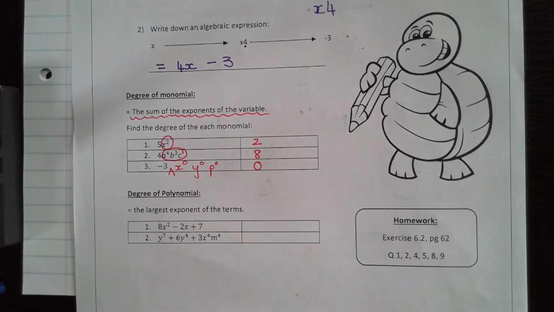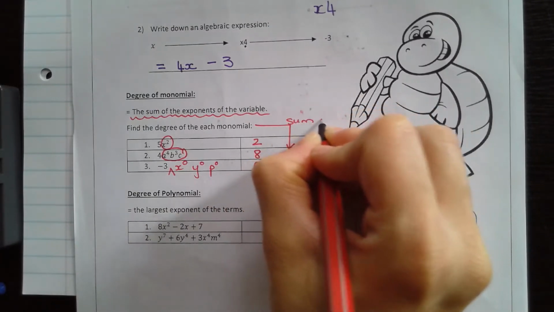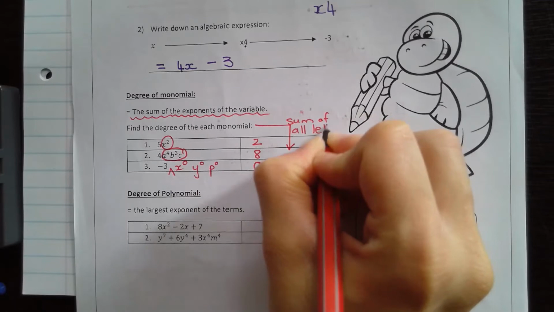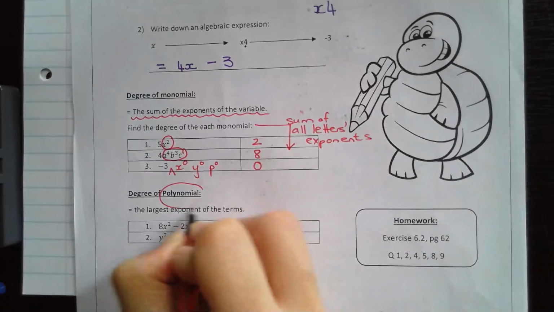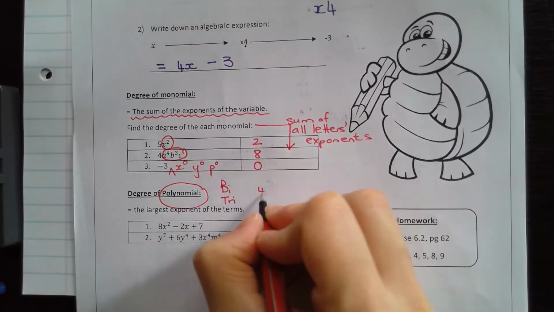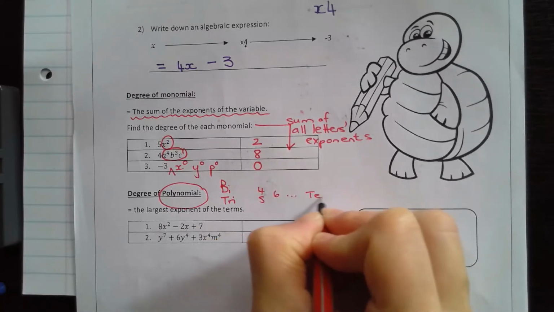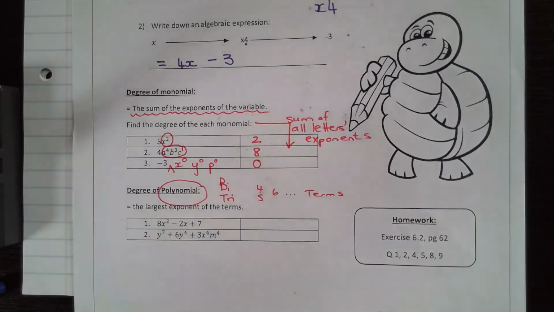Then it says the largest exponent of the terms gives the degree of a polynomial. So there's a bit of a difference here. For a monomial, we take the sum of all the letters' exponents. For a polynomial, if you have 4, 5, 6 etc. terms, so anything that has more than one, because remember I said on the previous page that a monomial is technically not a polynomial because it's only got one term.